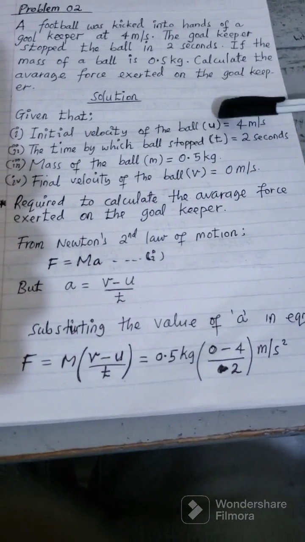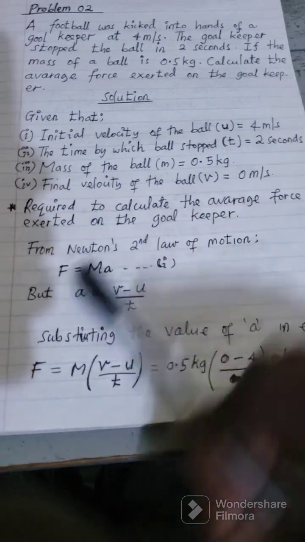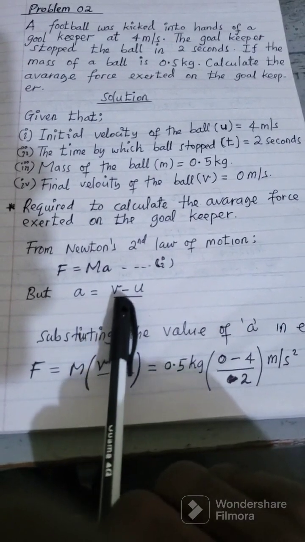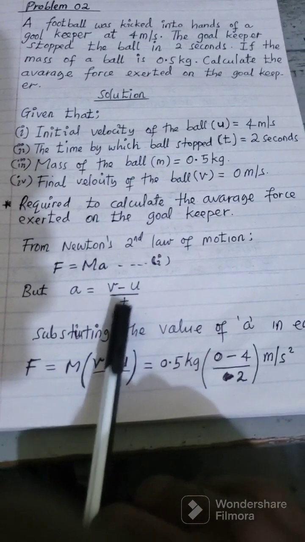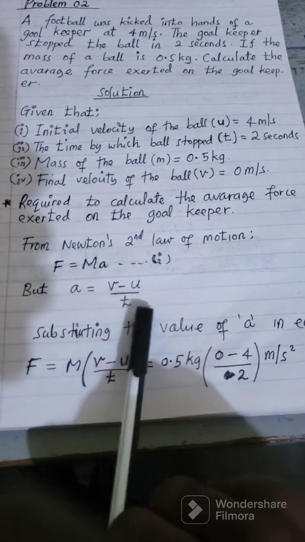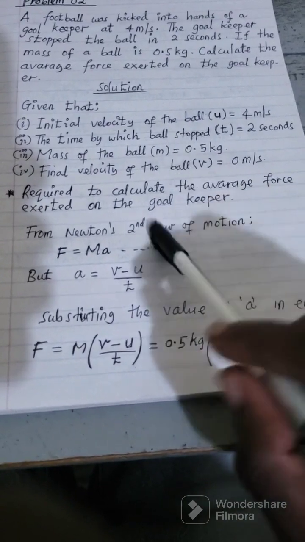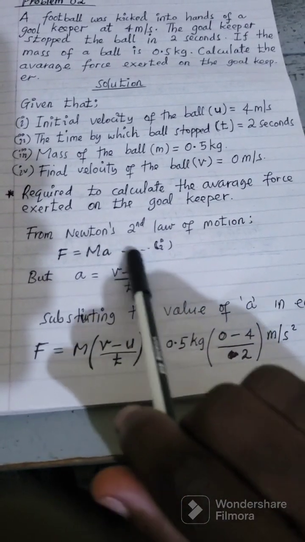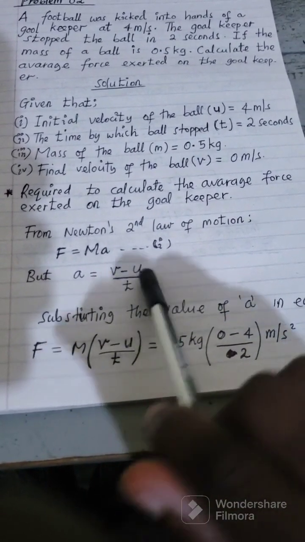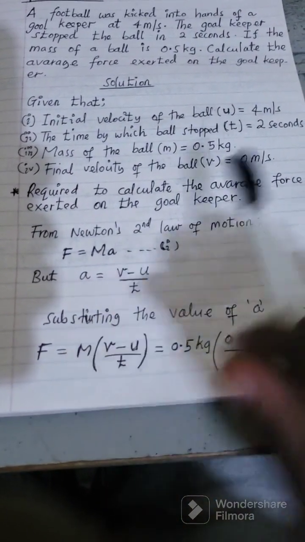From the data given we are able to calculate it. We know that acceleration of the body is given by final velocity minus initial velocity over time, and we have all these values in our data. Therefore, we are able to calculate the acceleration of the body.